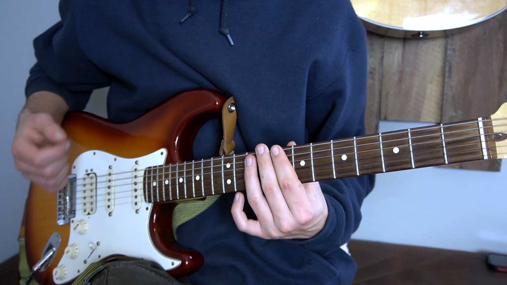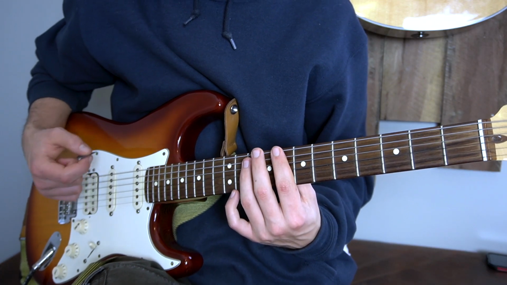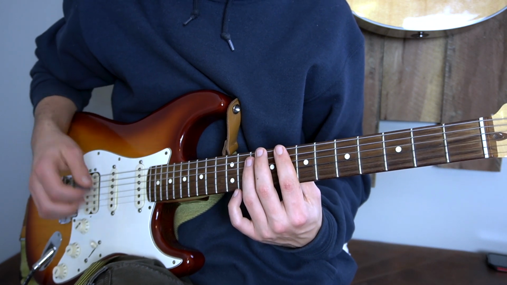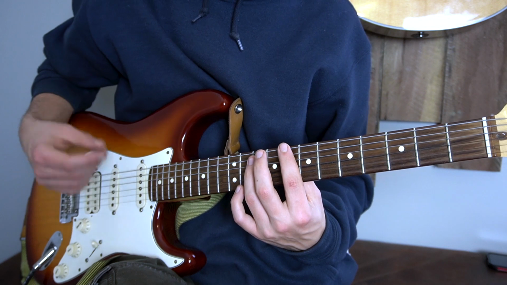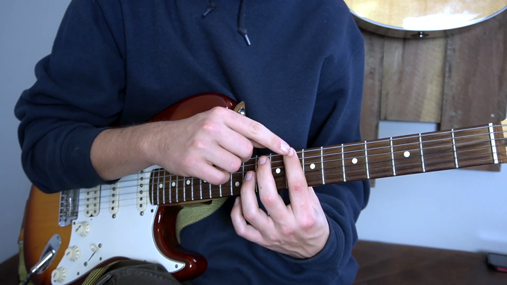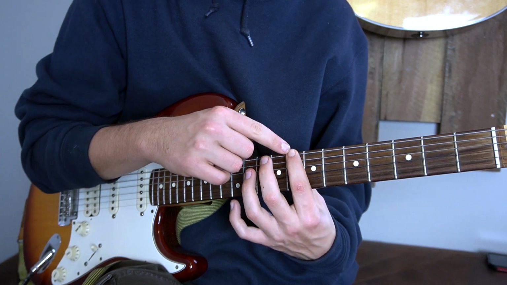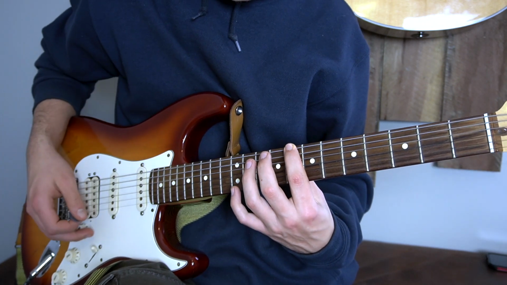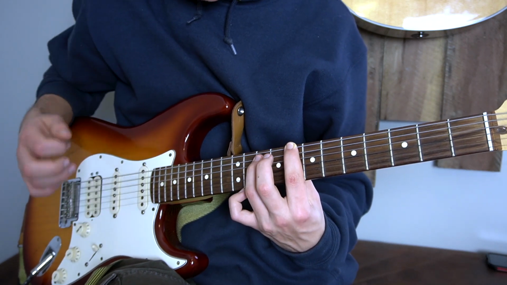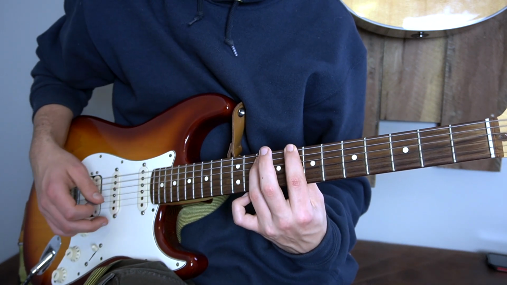Let's get into it. So we'll start with the intro, which is very similar to the verse with one little difference that we'll get to in a minute. The first chord we're going to use is a C power chord. The way you're going to accomplish that is by putting your first finger on the 8th fret of your E string, and then your third finger on the 10th fret of your A string. Together it should sound like this.